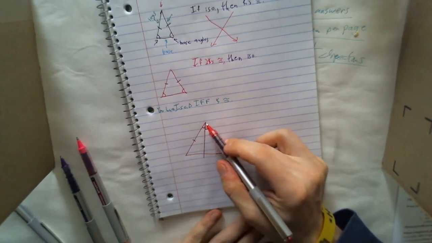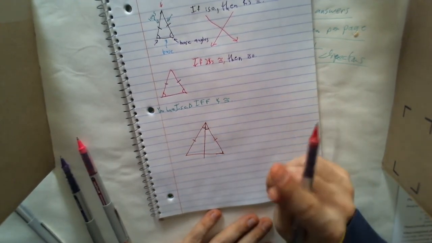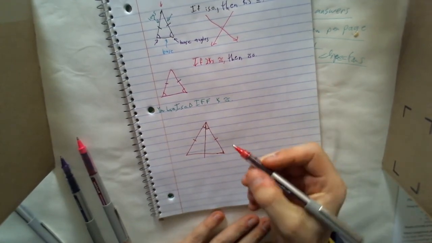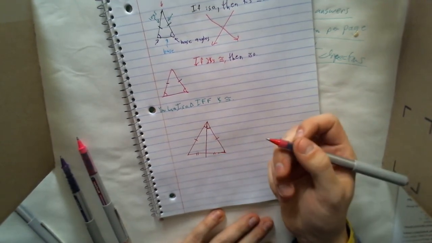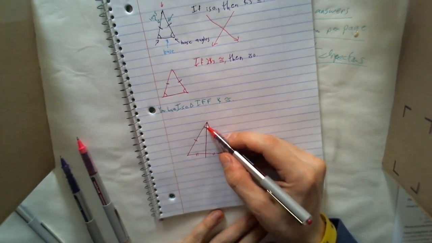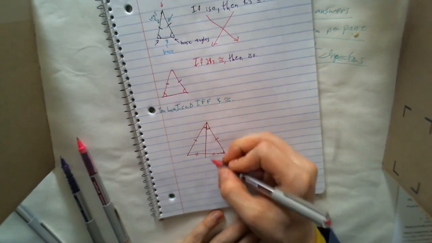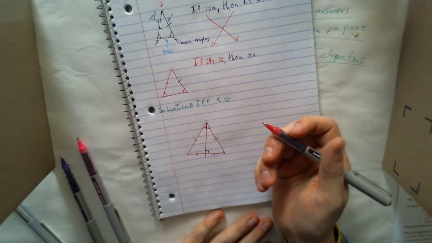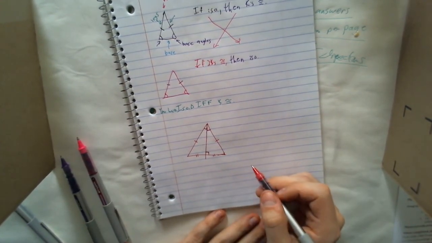If I bisect the vertex angle, this line is called an angle bisector. Now, this angle bisector has a lot more properties. What it actually does is it bisects the base of the isosceles triangle. So we are bisecting this angle and bisecting the base. And this angle bisector bisects the base perpendicularly, which makes this angle bisector also a perpendicular bisector.